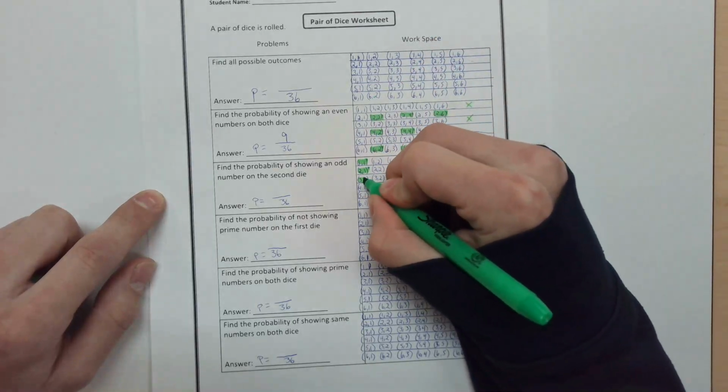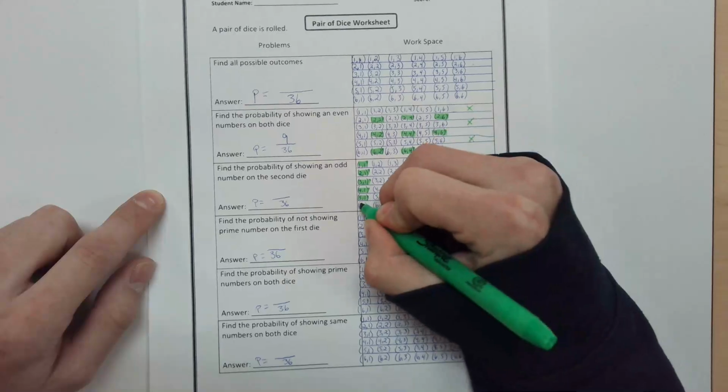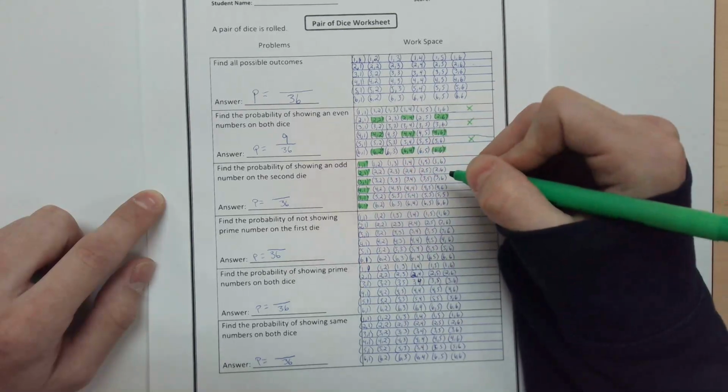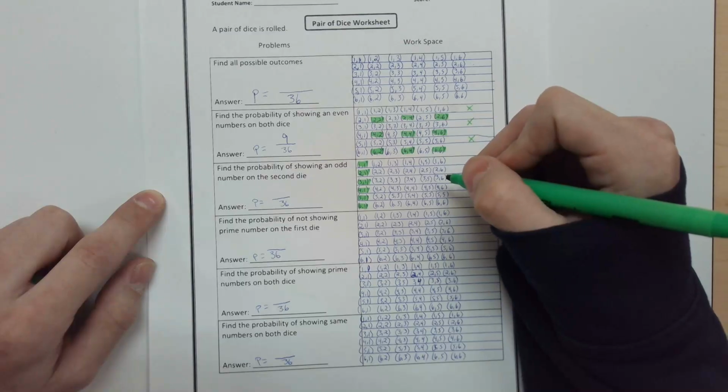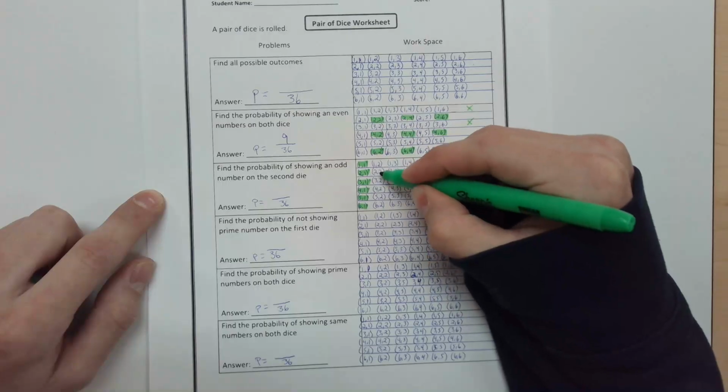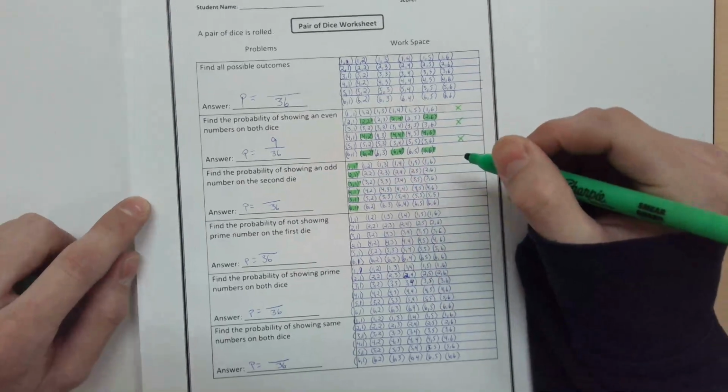I can see a pattern that this whole first row has all odd numbers for the second number. Here, the second number is all even, so we are not going to be choosing those numbers.